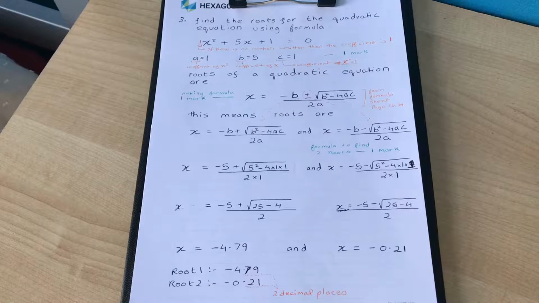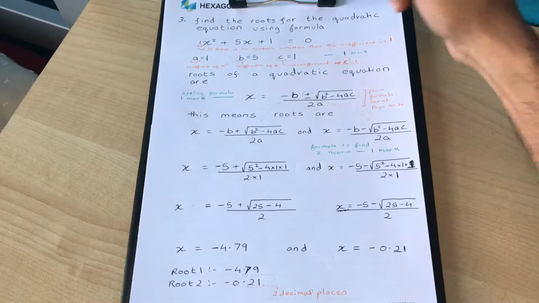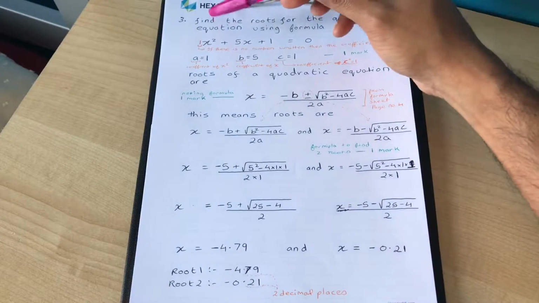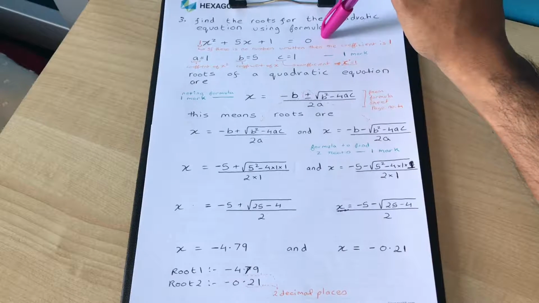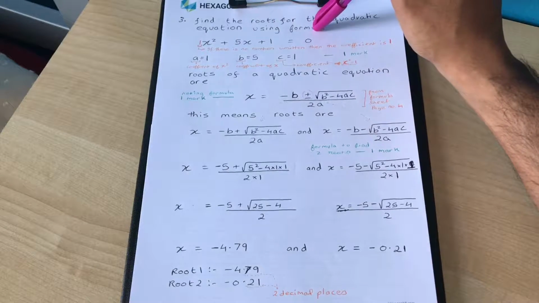So in this video I'm going to show you how to solve the third question from section 2 asked in your examination. The question goes, find the roots for the quadratic equation using formula, and you've been given this quadratic equation here. So how do you go about solving this problem? Well, the clue lies in the question itself. It says using formula. This means you have to refer to your formula sheet.